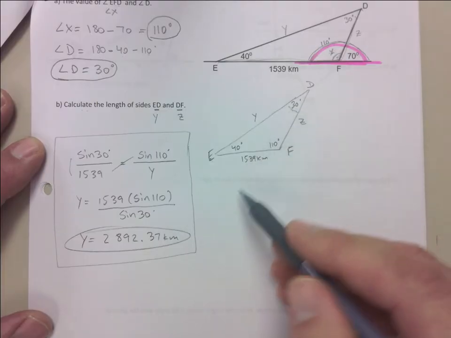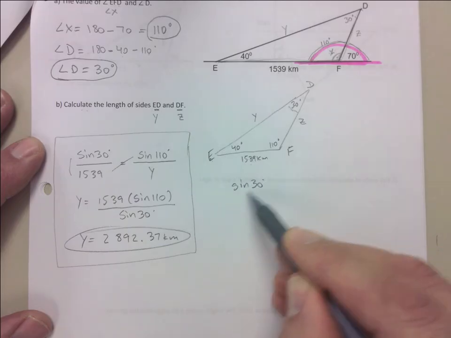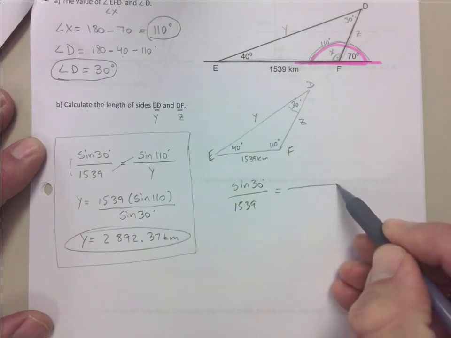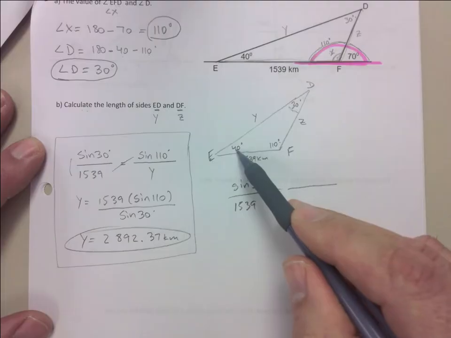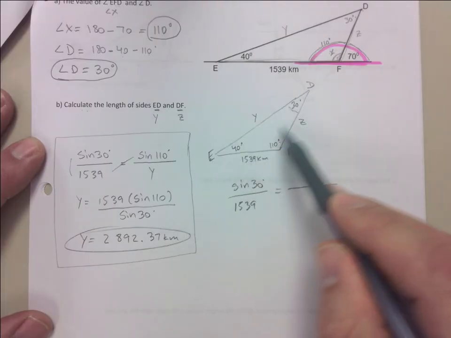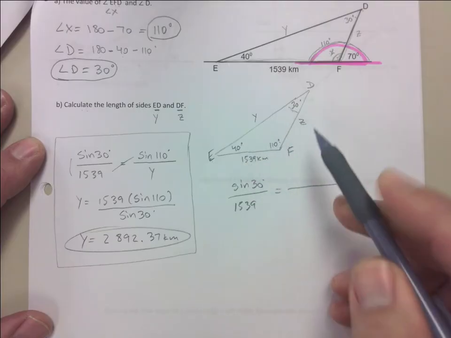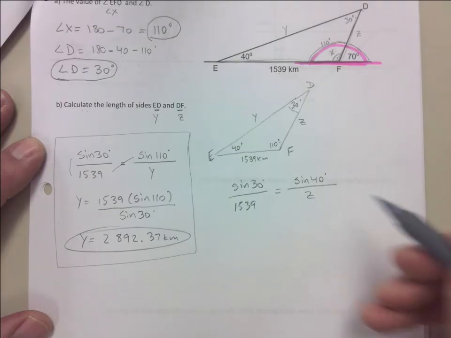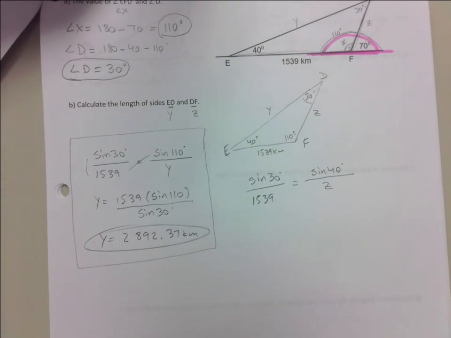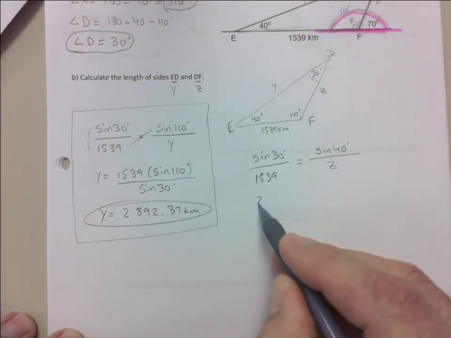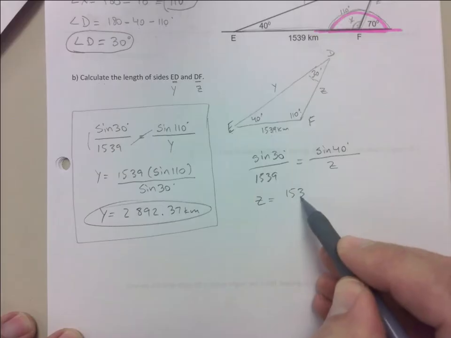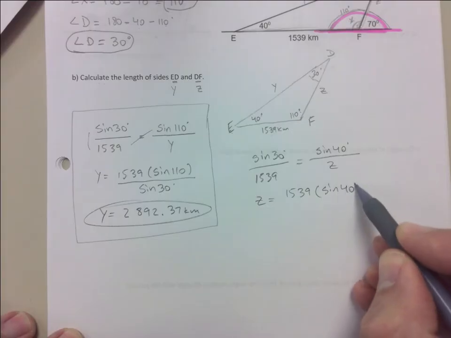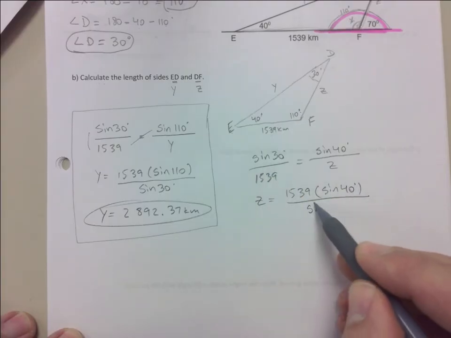Next, I'm going to use the same pair divided by 1539. And instead of 110, I'm going to now use 40 to find the side opposite to it. Okay, so sine of 40 over Z. Z is equal to 1539, so these two multiply and then divide.